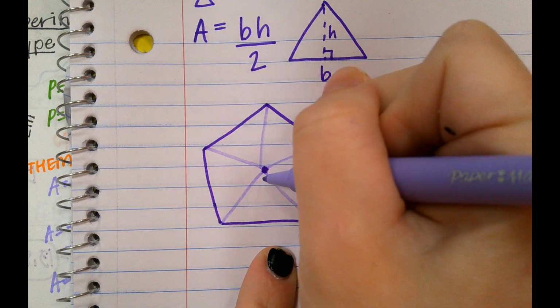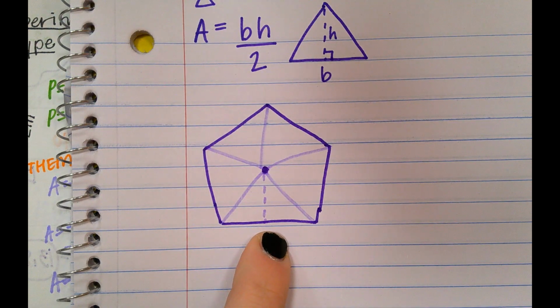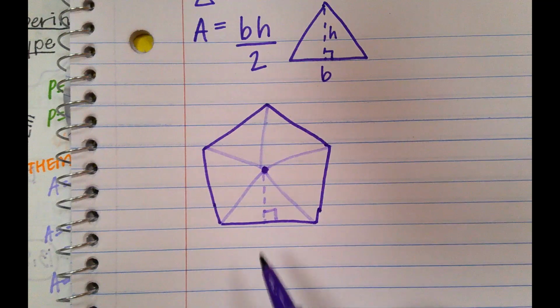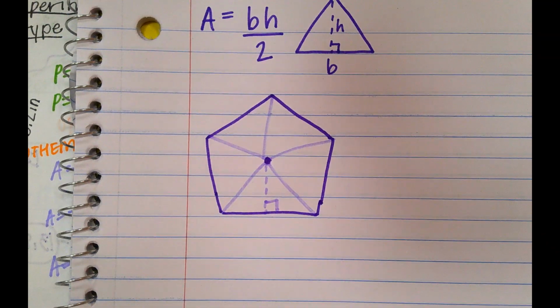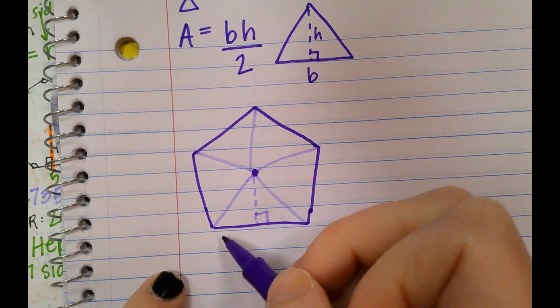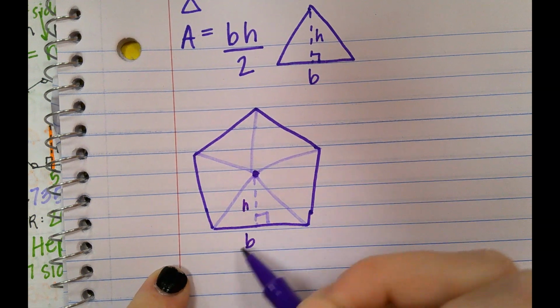So what's happening is the apothem is the height. The side length is the base. So really what we're doing is taking the base times the height.